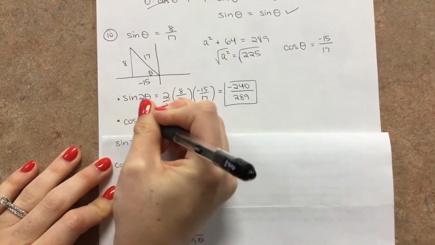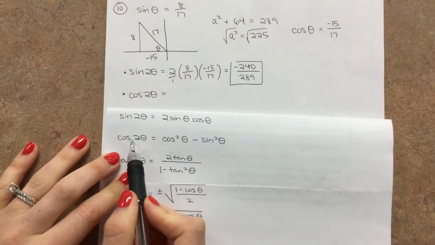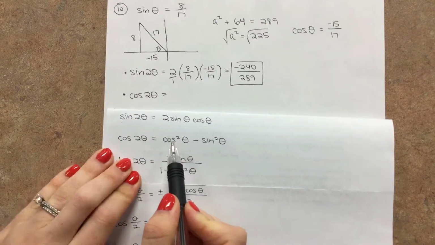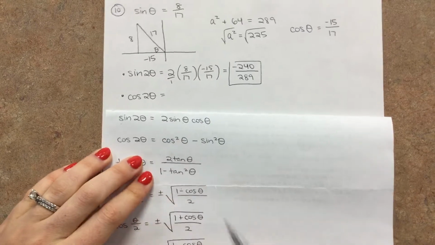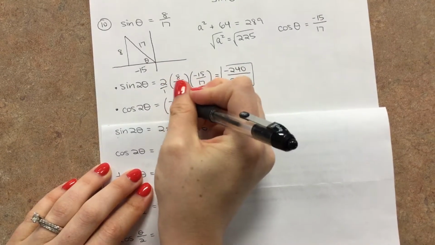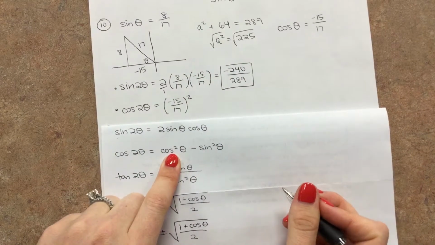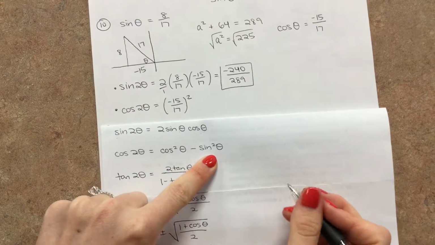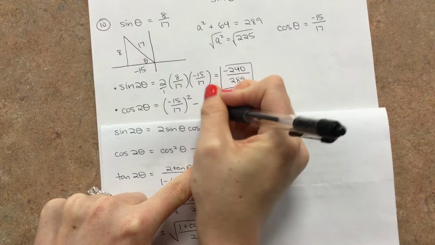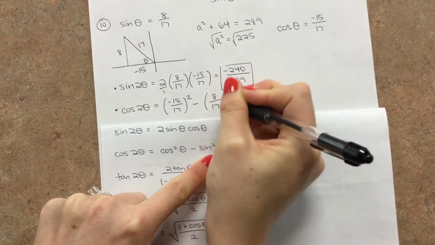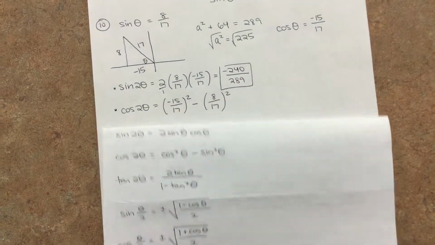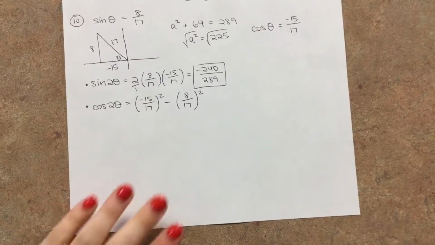Okay, and then next one, cosine of 2 theta. So that would be this formula right here. So first part is cosine squared. So we plug in cosine and then square it. And then the next part is minus sine squared. So minus, and then we plug that value of sine in and square it.